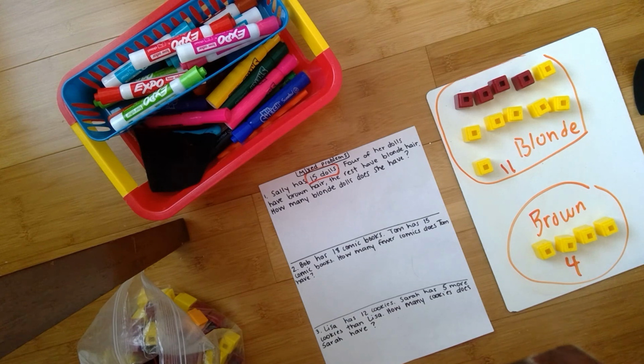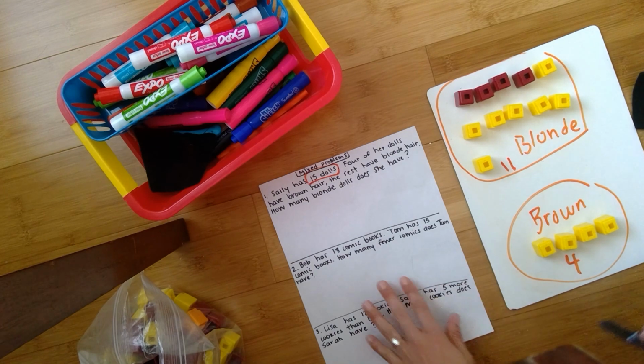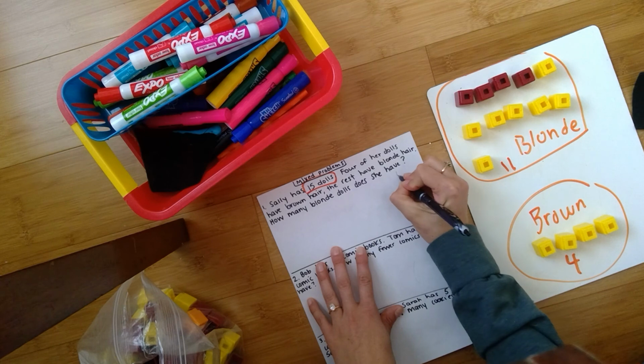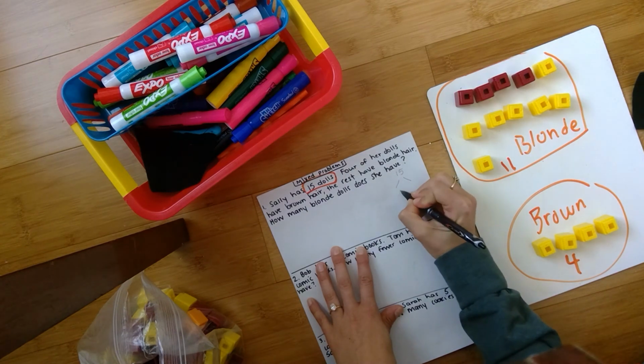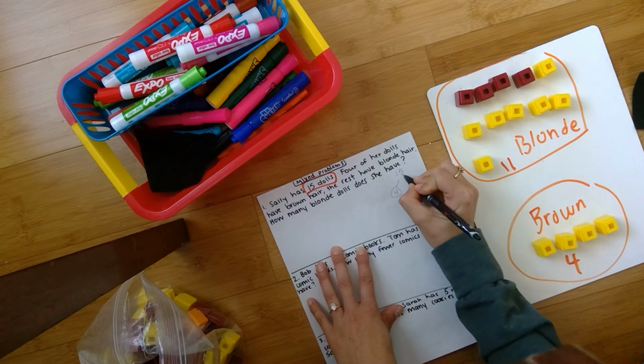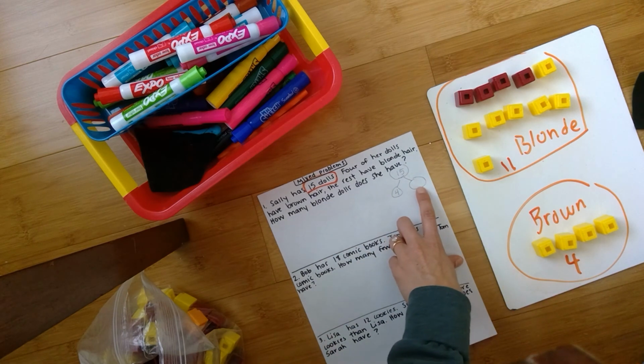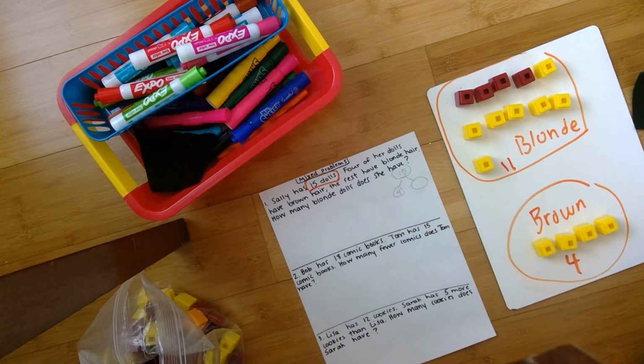But we have to do pictures, number sentences, and then write our answer. So I'm going to look over at this as we work it out over here. If I know my whole number is 15, and I know one of my parts is 4, I've got to figure out what's that missing part. Over here we said it's 11. Let's figure it out.